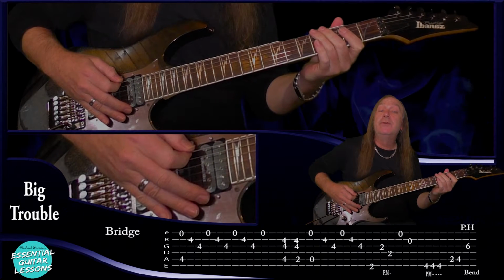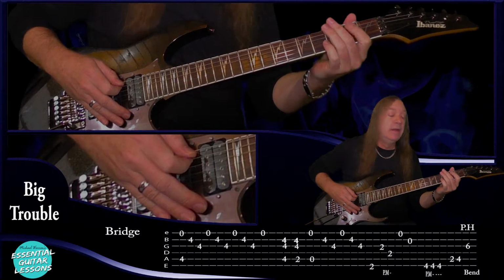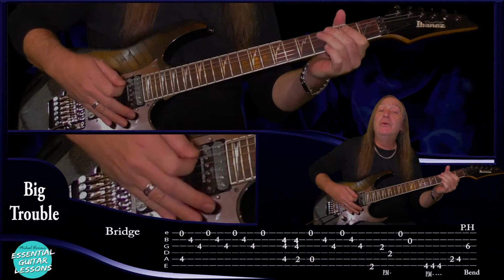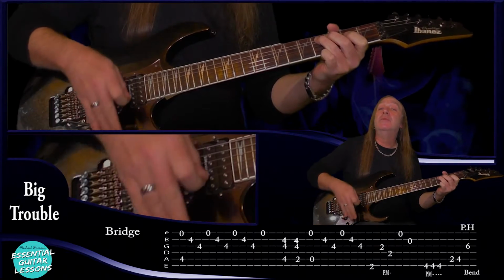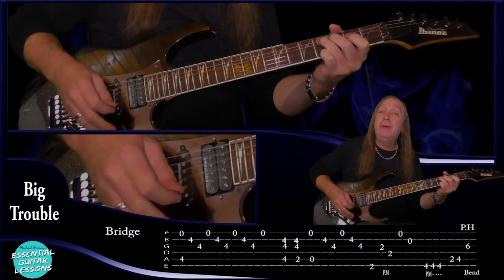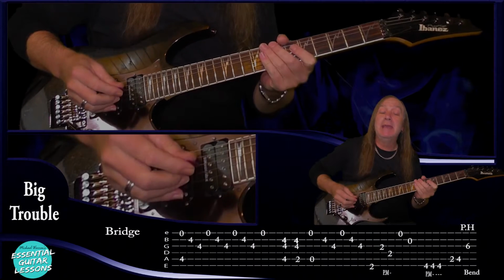D string 4th fret 3 times, 2nd fret on the A, 4th fret on the A, and we're going to hold that, and you can use your whammy bar, and we want to get feedback there, which I'm not going to get here because I don't have the amp loud enough.